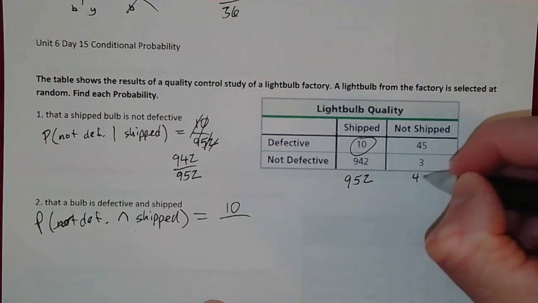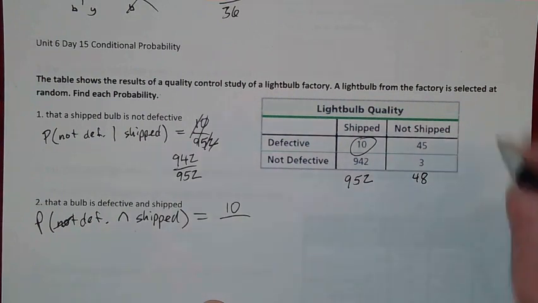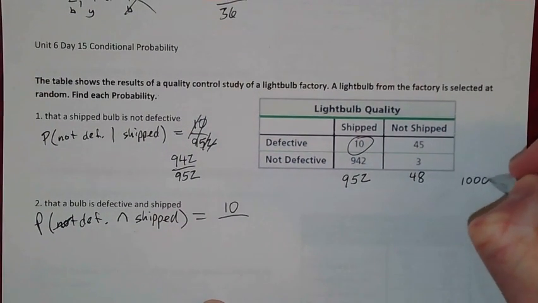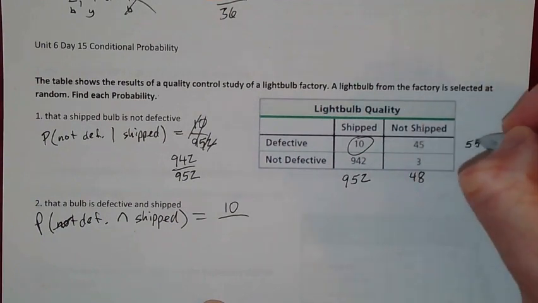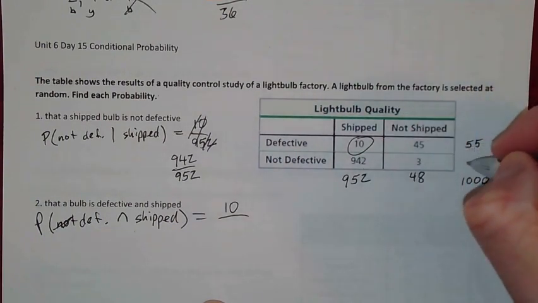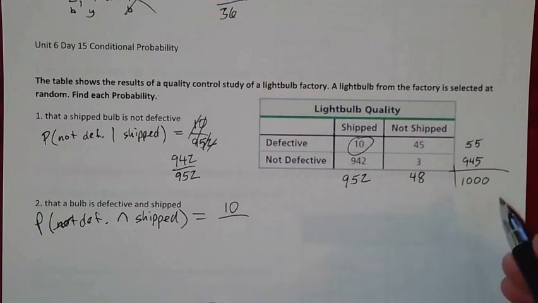45 and 3 is 48, and then 952 and 48 is 1,000. I would recommend when you do these that you double check and make sure that the other column works. 10 and 45 is 55. 942 and 3 is 945. So those two add up to 1,000. Those two add up to 1,000. That's a good way to double check.